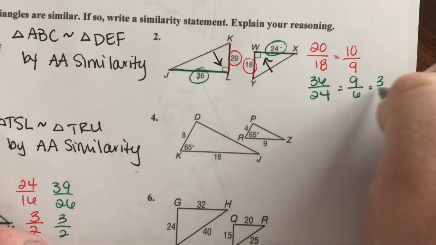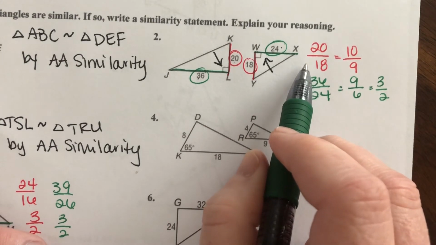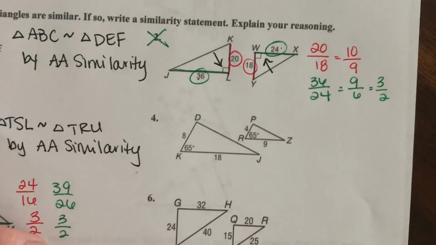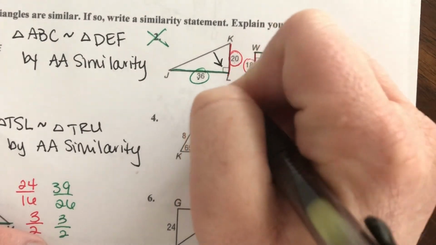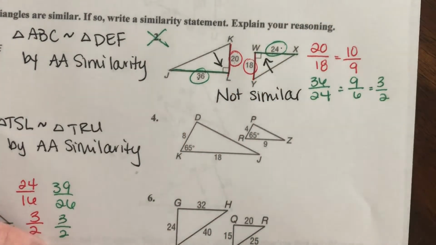Which would be 3 over 2. And that's not what this is. So these are not similar. Not similar.